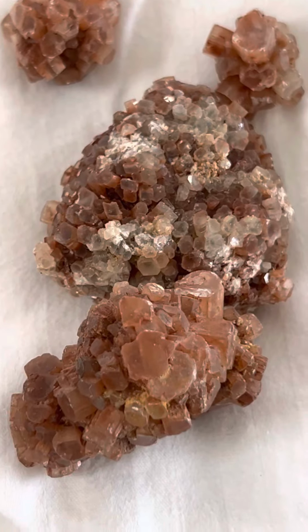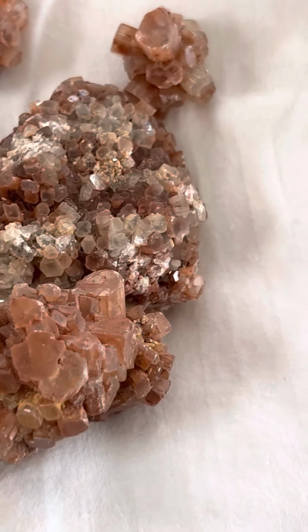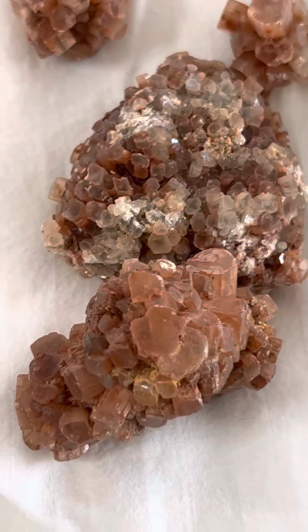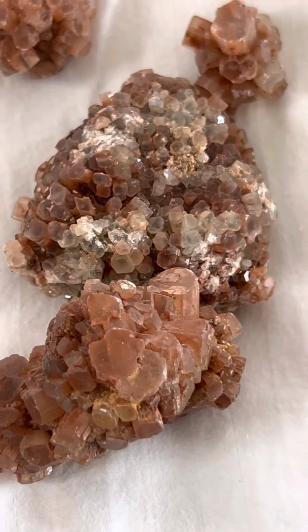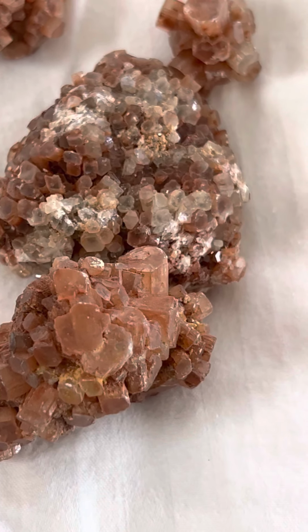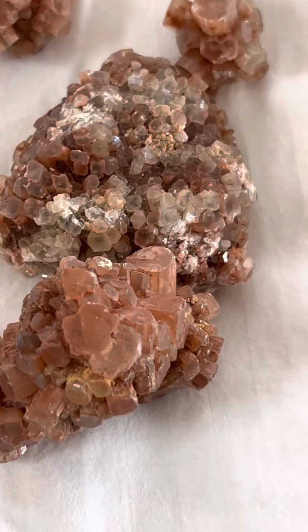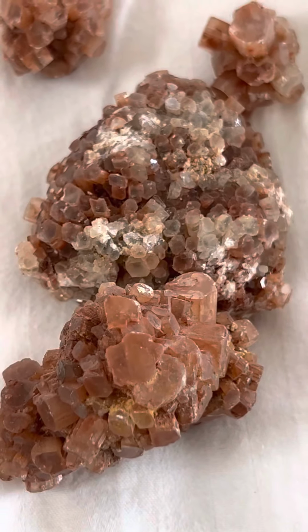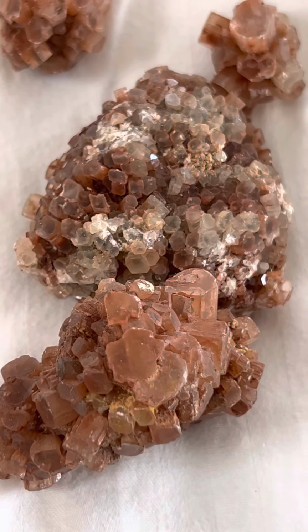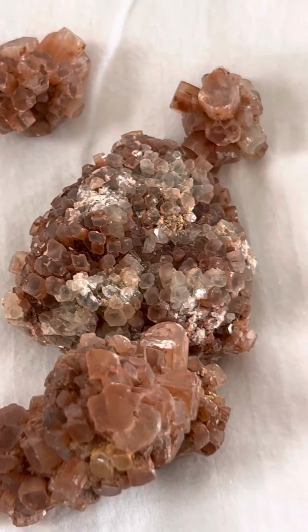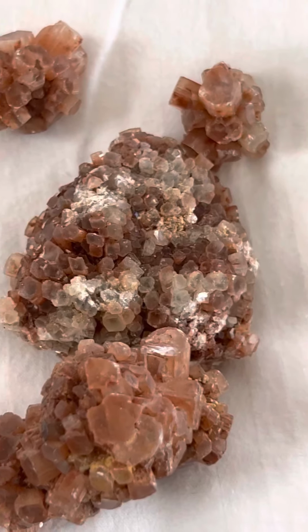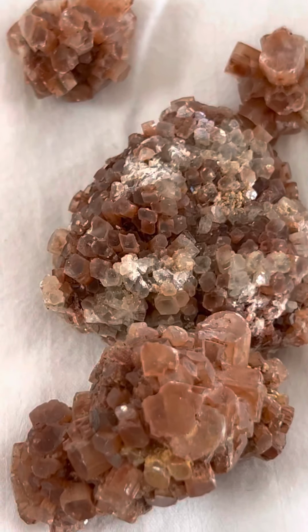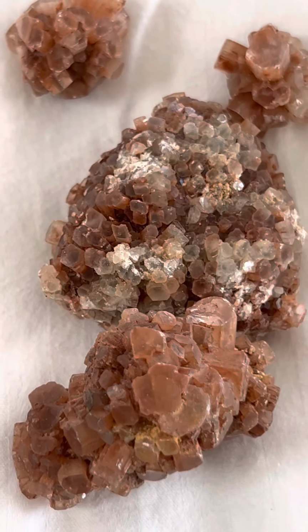Now, aragonite, if it's heated to 400 degrees Celsius, will spontaneously convert to calcite if the pressure is not also increased with that temperature. So why do these atoms arrange themselves differently? It all depends on the temperature and pressure and other environmental conditions that they form under.